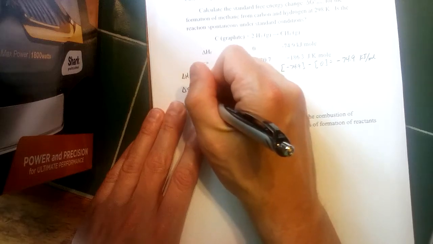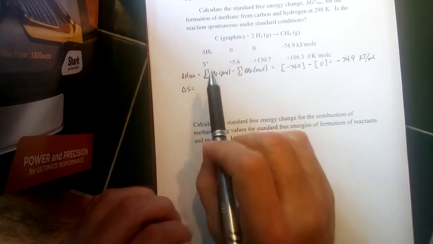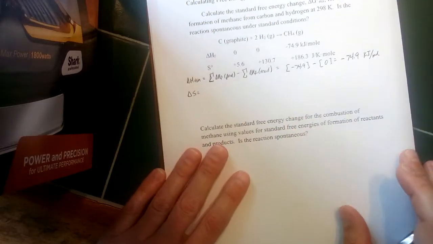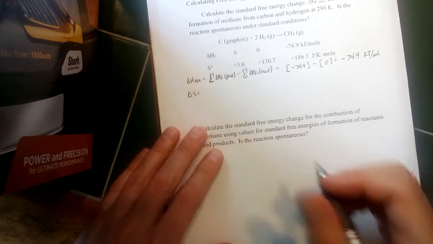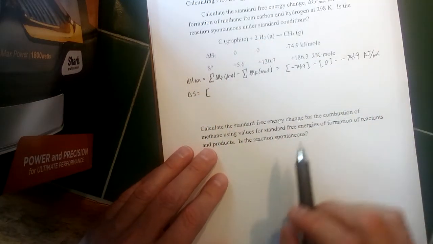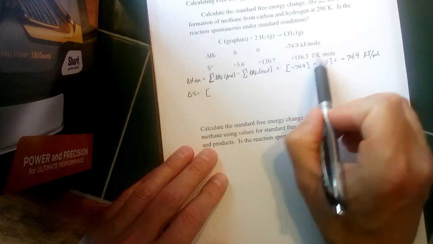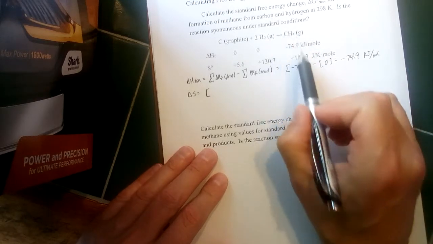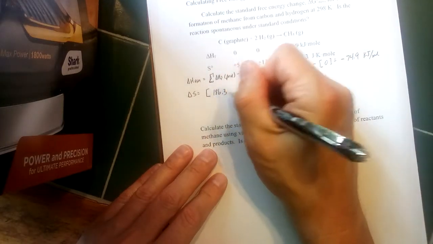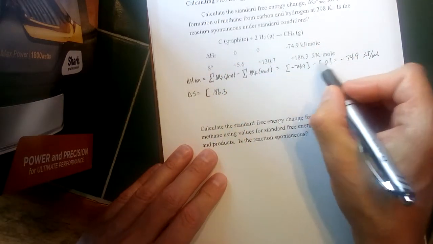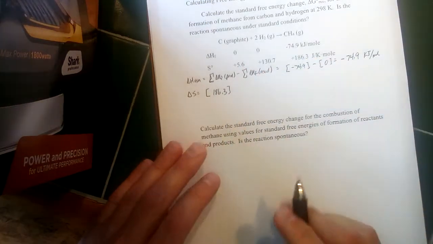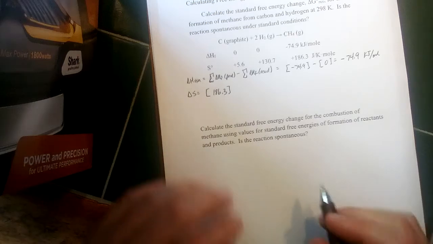The change in entropy for the reaction, again, is going to be the sum of the products minus the sum of the reactants. So there's a little more going on here. I'm not going to write out the equation again, but keep that in mind. But I'll use square brackets here again to separate the terms. So the product is methane. There's just 1 mole of methane, so that's 186.3. And again, this is entropy units, joules per K-mole, but I'm going to leave it off in the mathematical calculation. We'll make sure we add it in at the end.